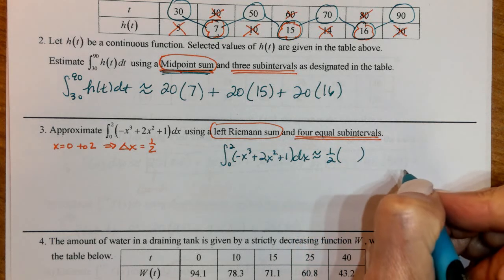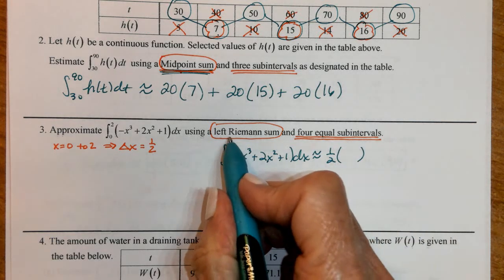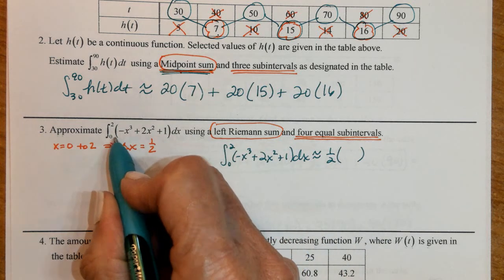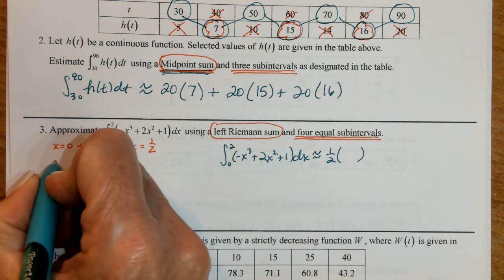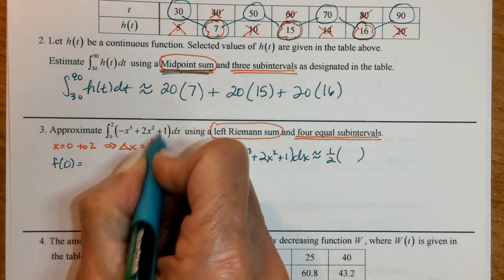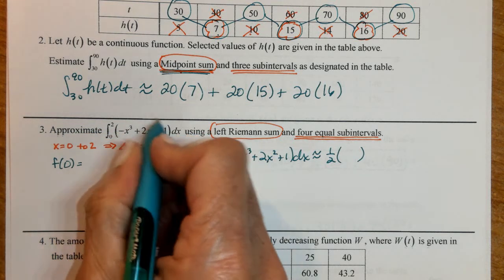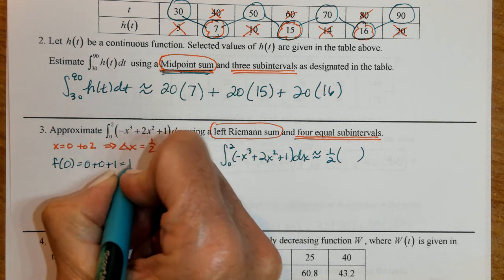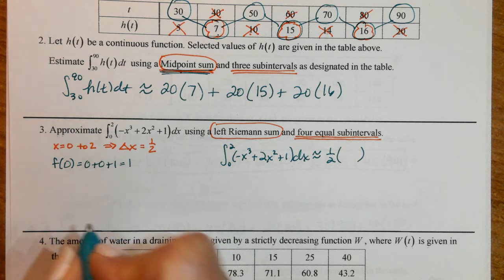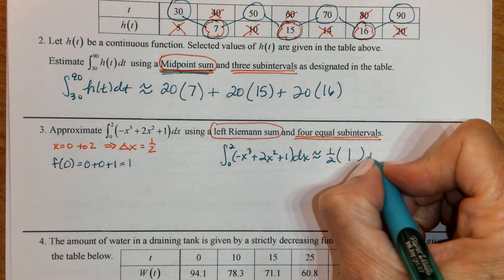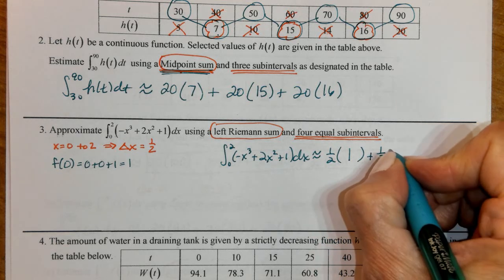What's this height? Well, the height will be the leftmost height, which will be when x is 0, right? So let's just call it f of 0. Well, I'm going to call this f here. So if I put 0 in for x, I get 0 plus 0 plus 1, that's just 1. So the leftmost height is 1. Then I'm going to go to the next one. The base length is a half.